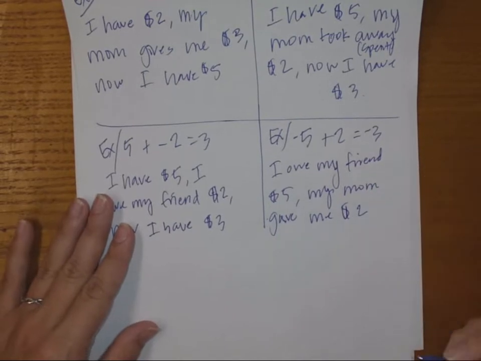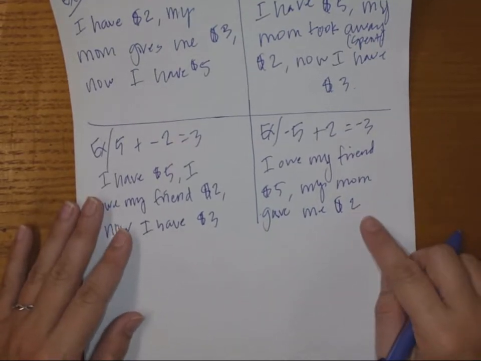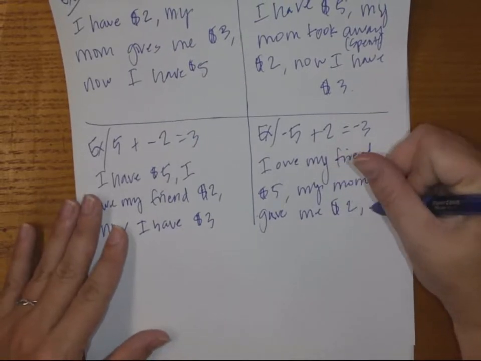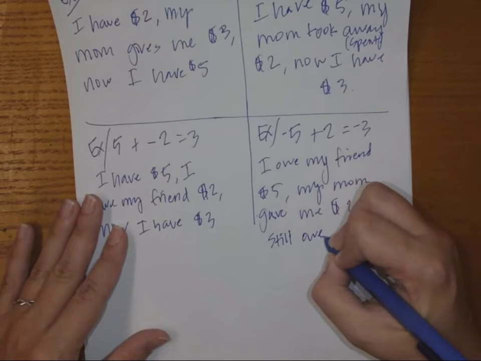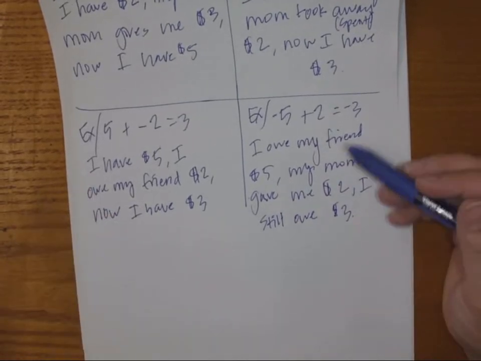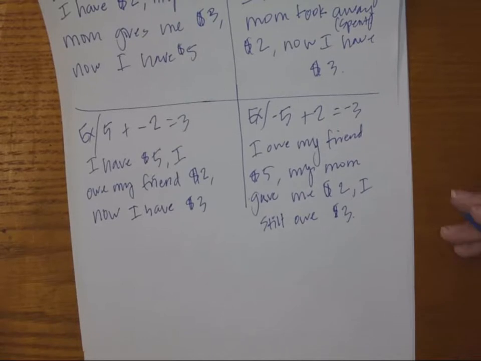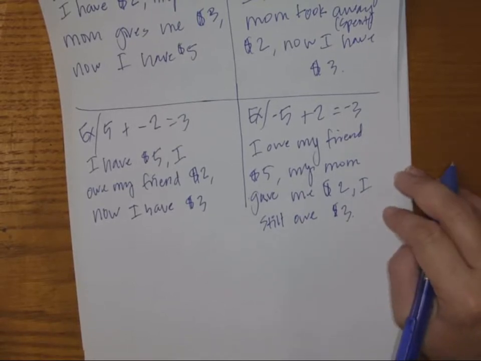So after I pay my friend back with my $2, how much do I owe my friend? Well, I still owe $3. Okay, so students can understand things with money, like owing money, borrowing money. That helps explain the negatives.